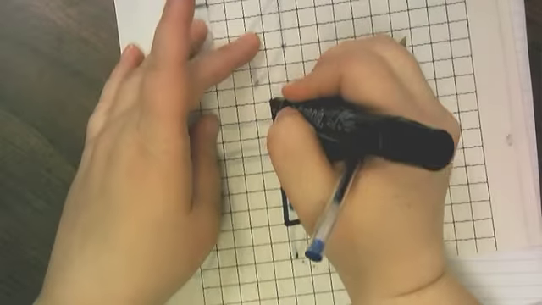What's the area of that? 14 centimeters squared. You got to remember that, you guys. So now, what's the area of the triangle? 7 centimeters squared. Good.